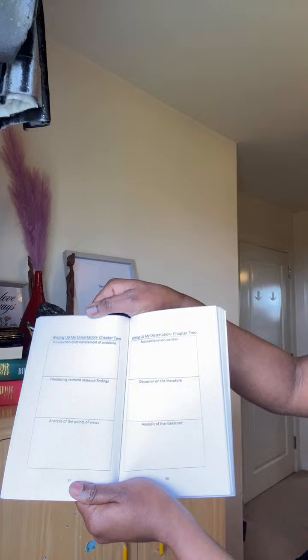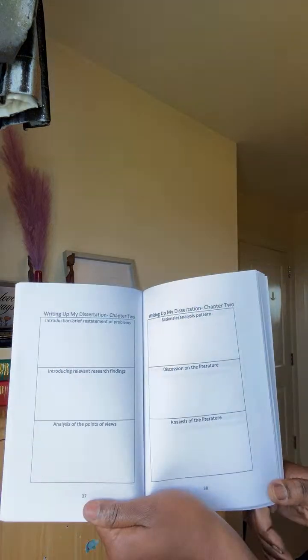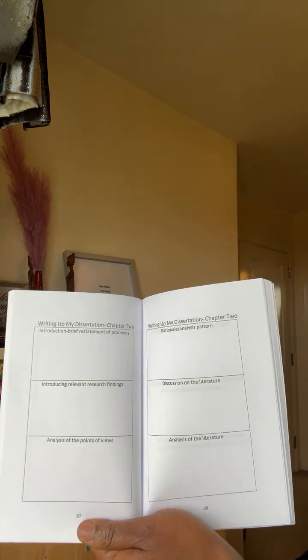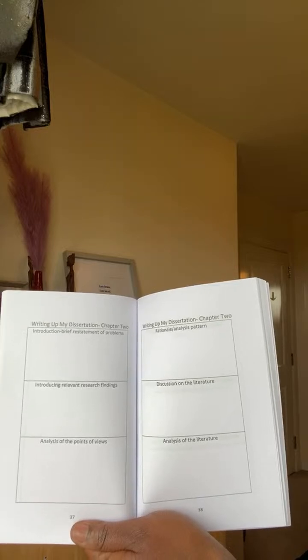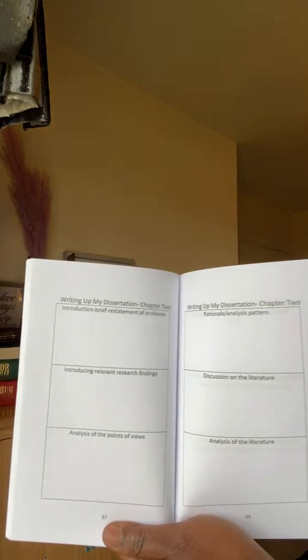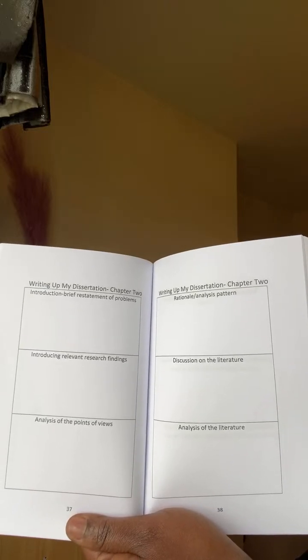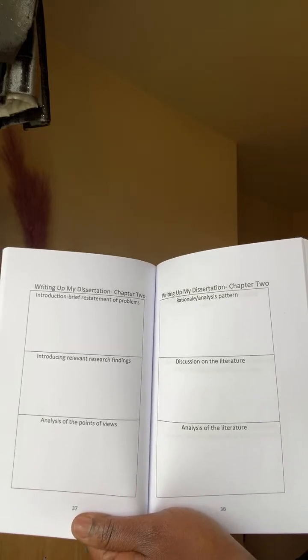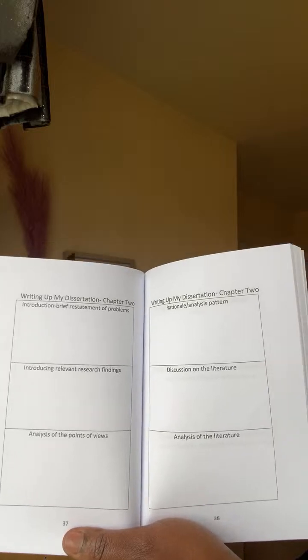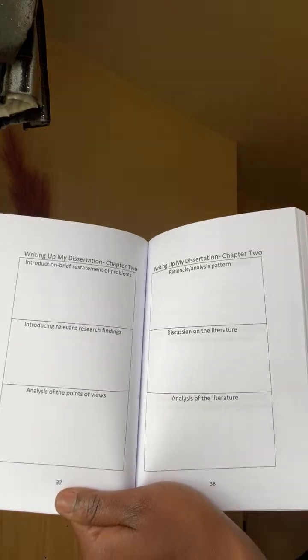Now, chapter 2 of your dissertation. What should you include in your chapter 2? First one is an introduction, a brief statement of the research problems. Then you introduce relevant research findings. You also do an analysis of the point of view. This is your literature review I'm talking about.